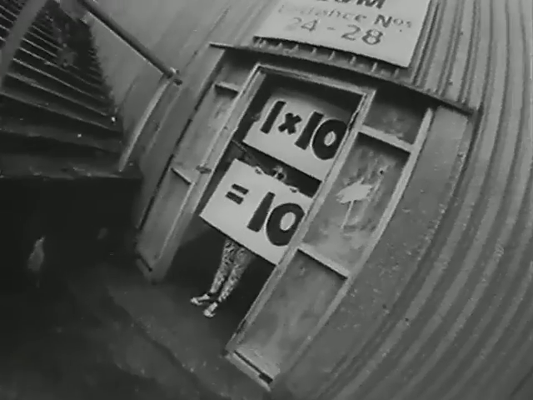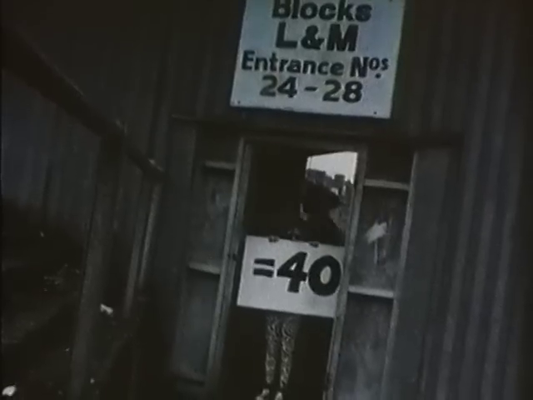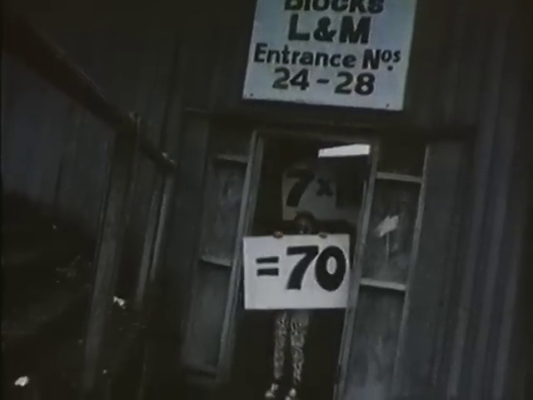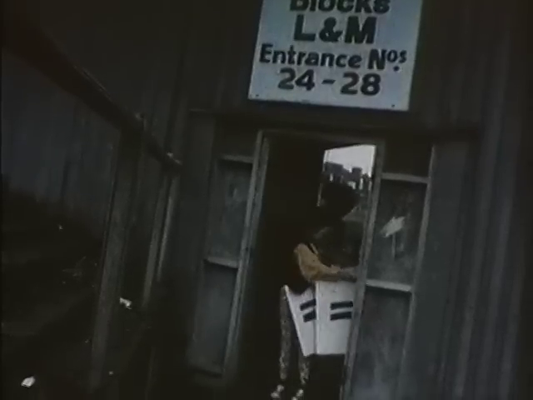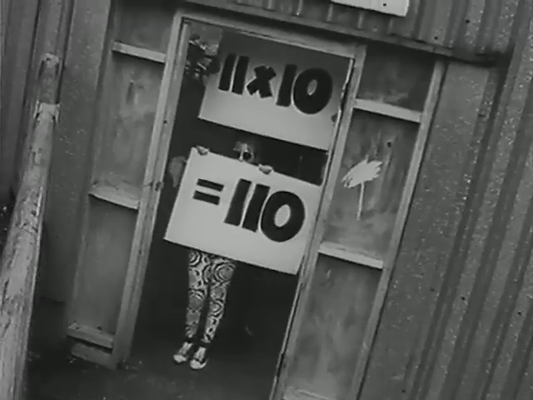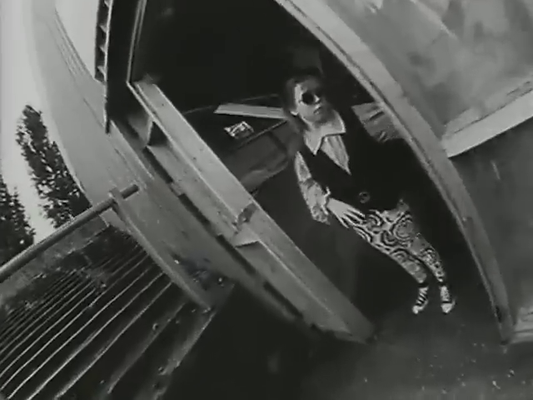One times 10 is 10. 2 times 10 is 20. 3 times 10 is 30. 4 times 10 is 40. 5 times 10 is 50. And 6 times 10 is 60. And 7 times 10 is 70. And 8 times 10 is 80. 9 times 10 is 90. 10 times 10 is 100. 11 times 10 is 110. And 12 times 10 is 120. Yeah, yeah, yeah.